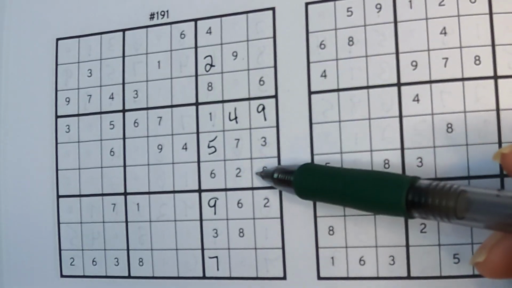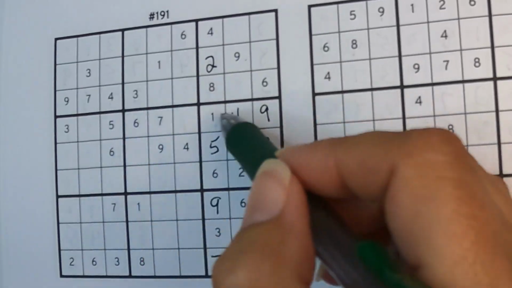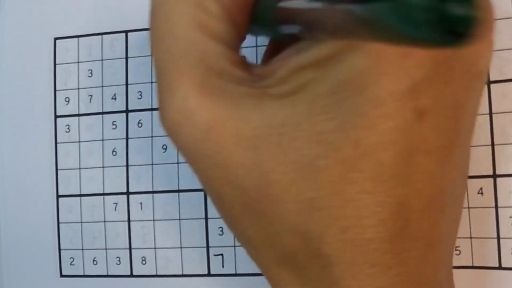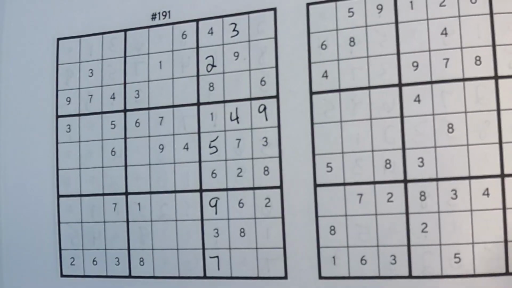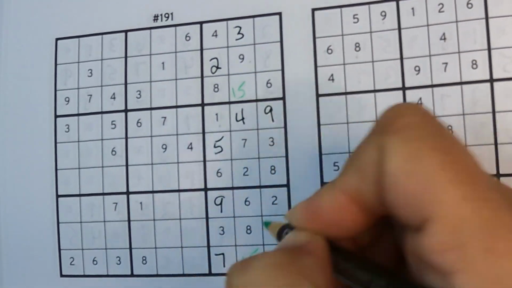For this column, we're missing 1, 3, and 5. We've got a 3 covering here and a 3 covering here, so our 3 must be here, but I don't see any other help. So 1, 5.